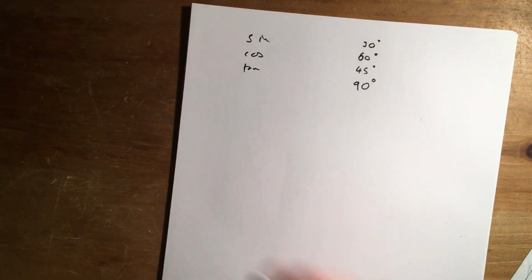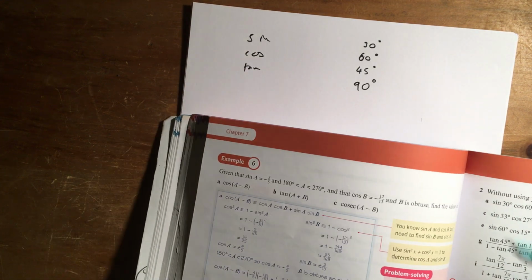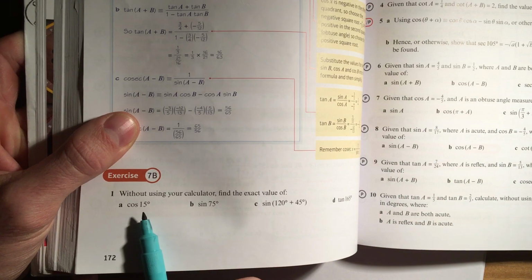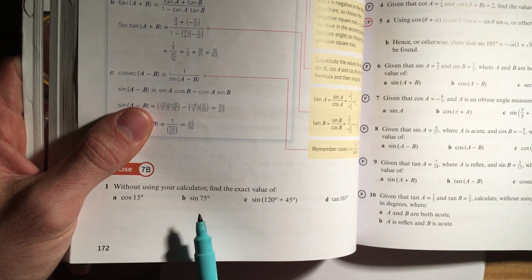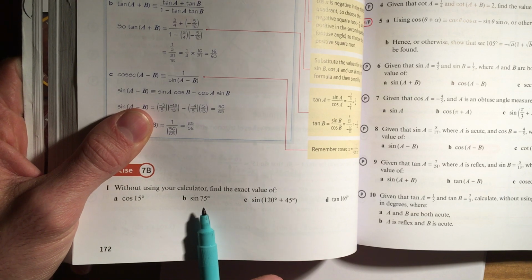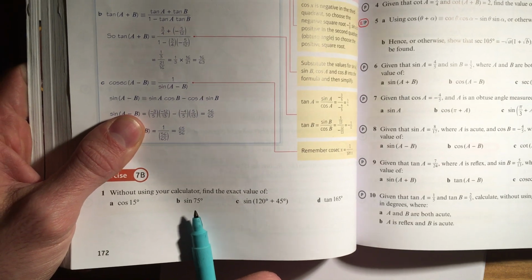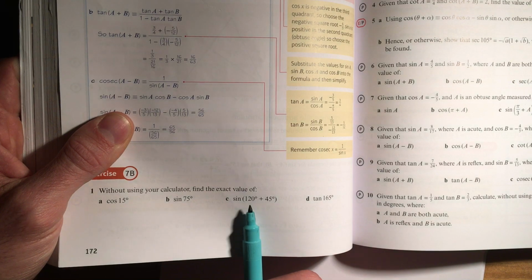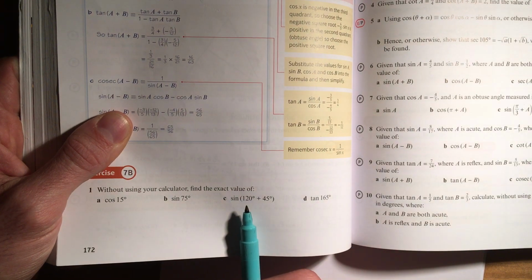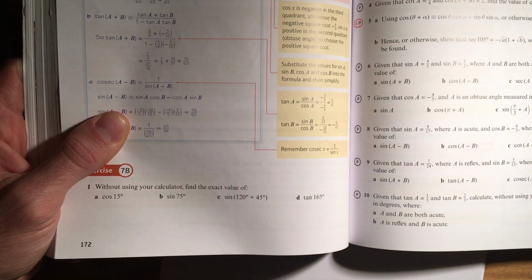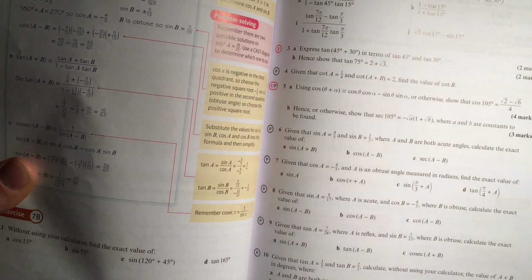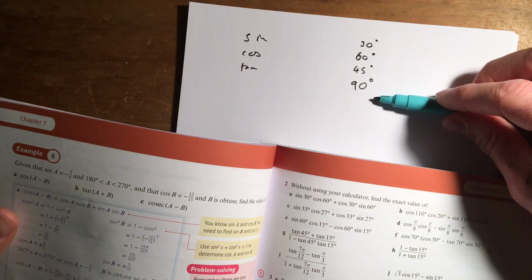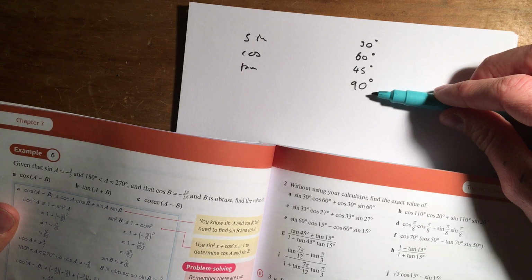So if we now go back to the numbers in the exercise, and we keep these numbers in mind, well, cos of 15, well, 15 is the difference between 30 and 45. 75 is a 45 plus a 30. 120 is 90 plus a 30. 45 degrees we know. So all of these numbers are combinations of these numbers here, okay?